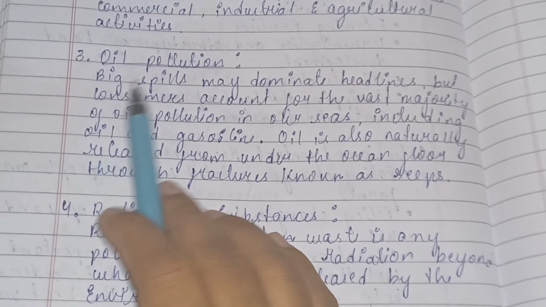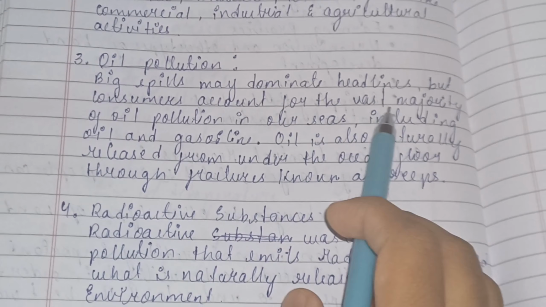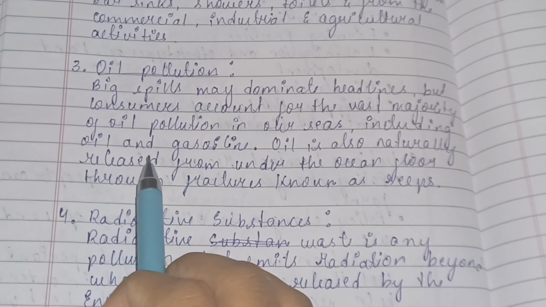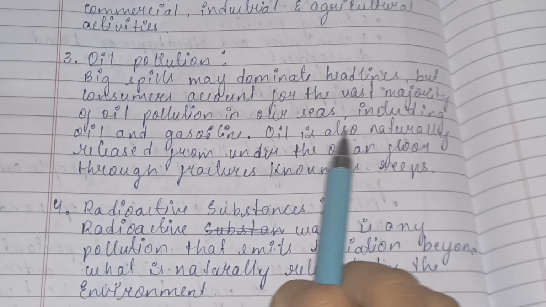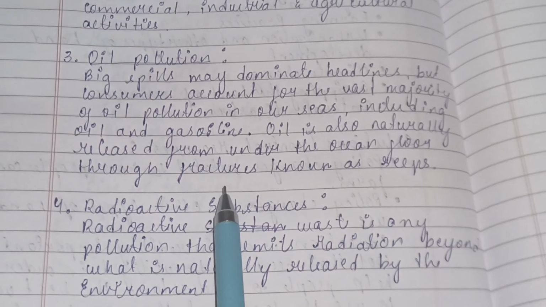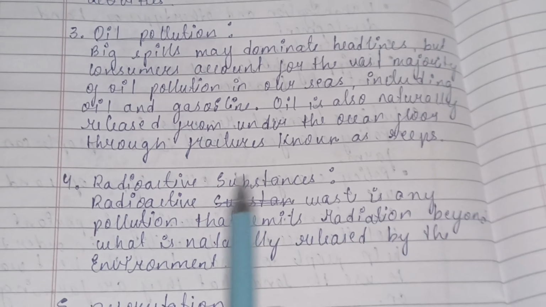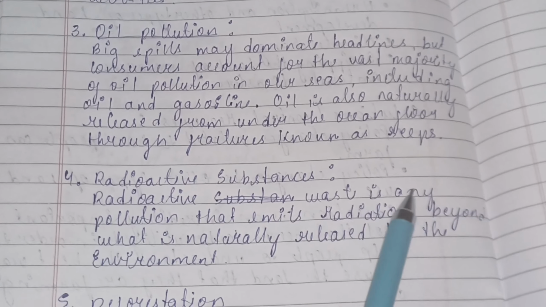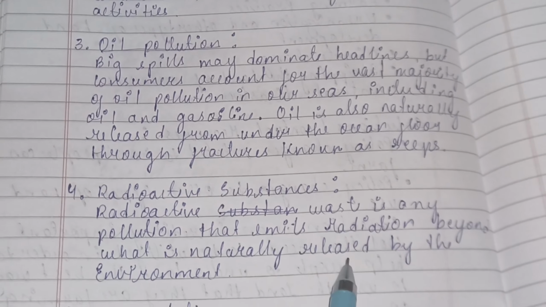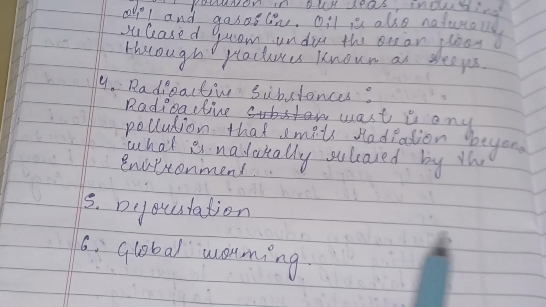Oil pollution. Big spills may dominate headlines, but consumers account for the vast majority of oil pollution in our seas, including oil and gasoline. Oil is also naturally released from under the ocean floor through fractures known as seeps. Radioactive substances. Radioactive waste is any pollution that emits radiation beyond what is naturally released by the environment. Next, deforestation, global warming, etc.